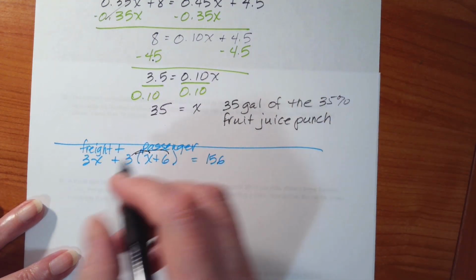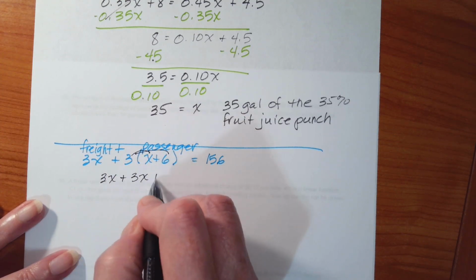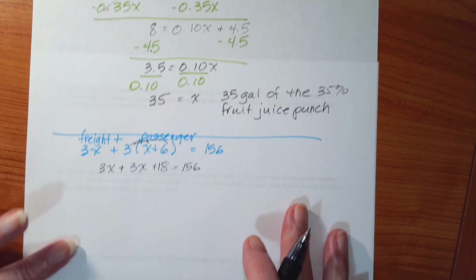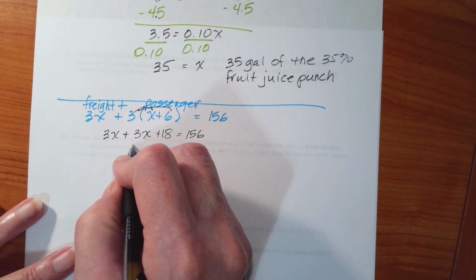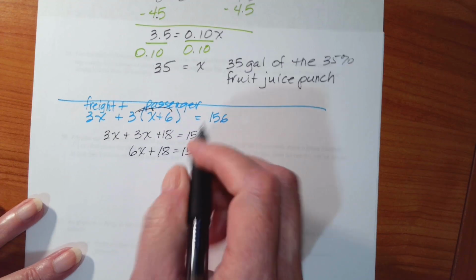Now I can distribute and I get 3x plus 3x plus 18 is equal to 156. That gives me 6x plus 18 is equal to 156.